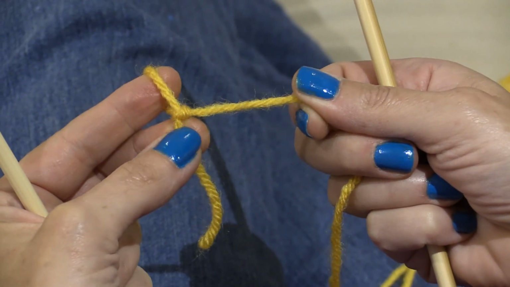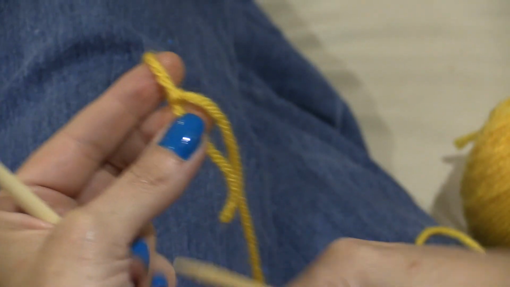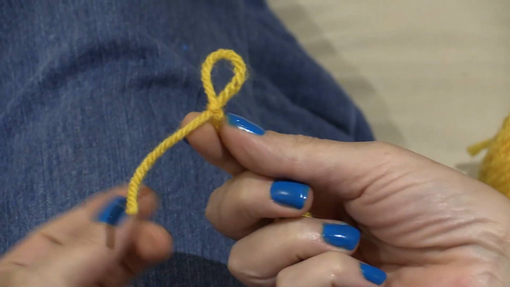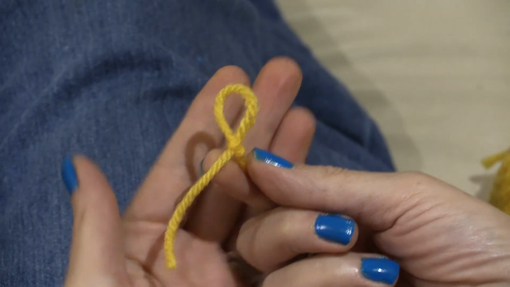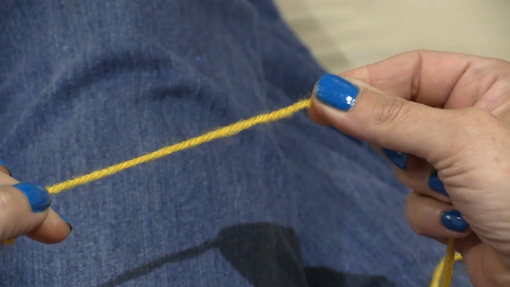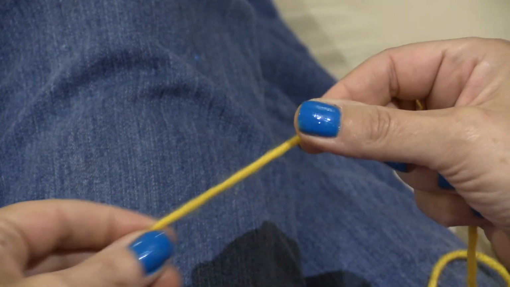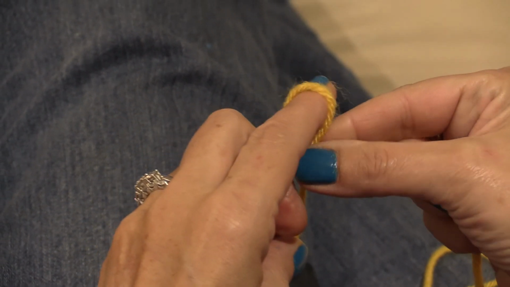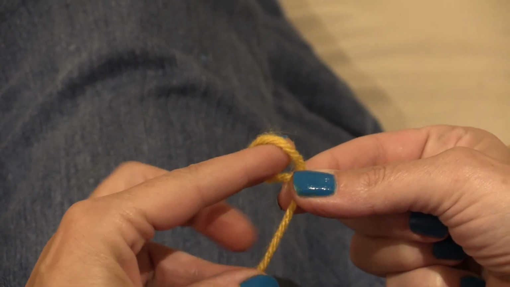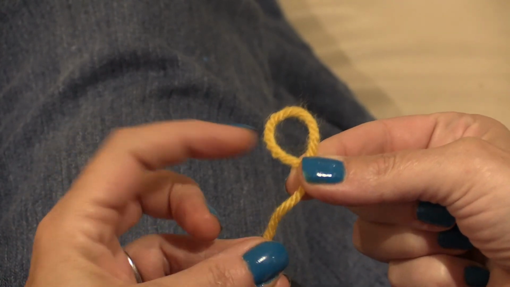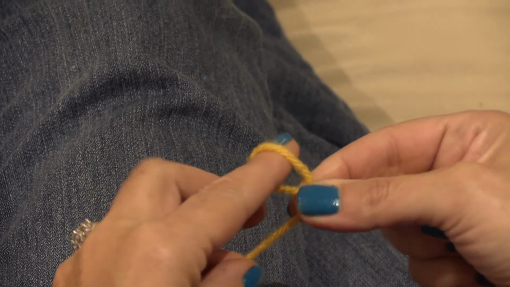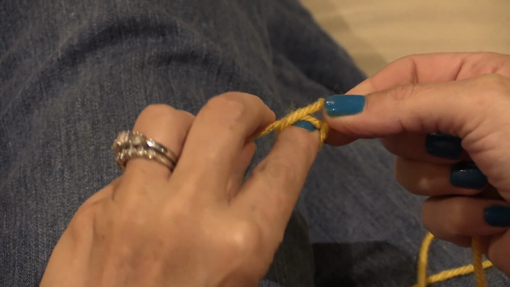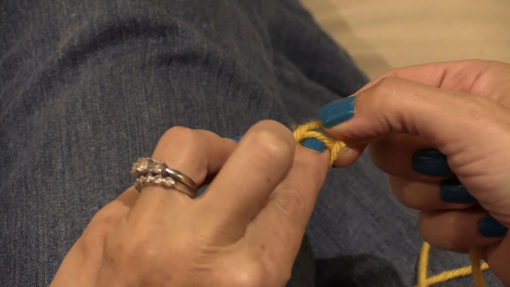Now, let me show you what I just did in case you don't know how to make a slip knot. We want it to look like this. How do we get there? Well, there are many ways to tie it. We're going to wrap the yarn around, and my right hand is going to hold a loop while my left hand is still holding. See? Now, my finger's going to come and capture the yarn in my left.